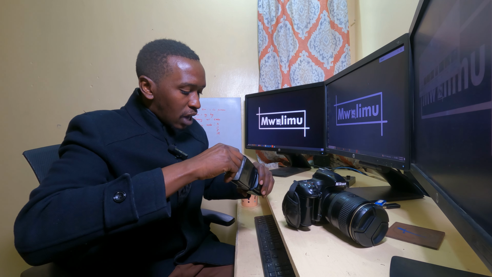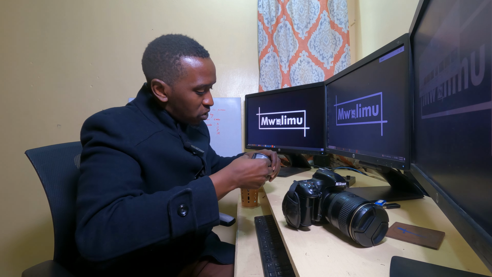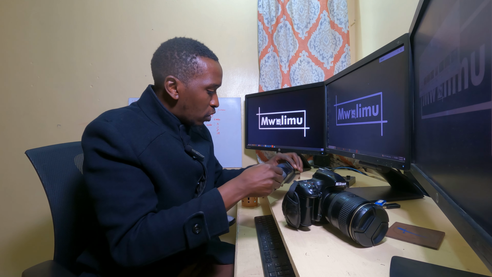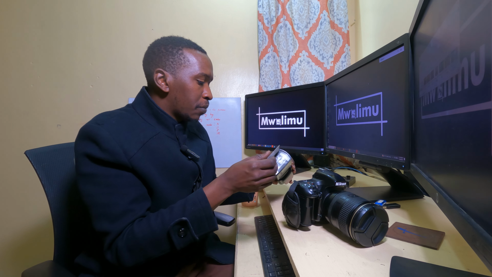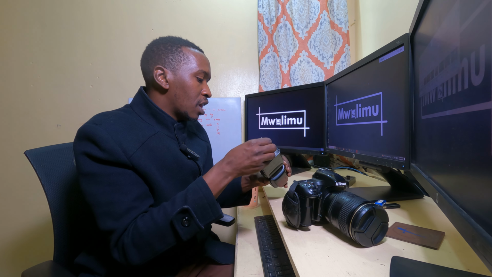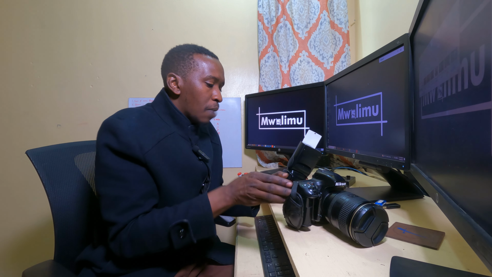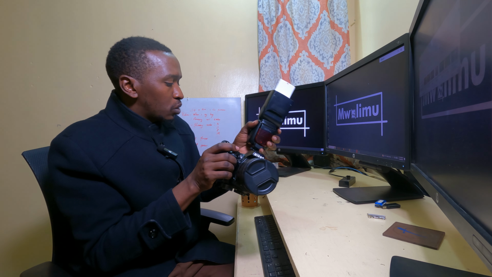I'm going to be using the bounce card only. I'm not a fan of those modifiers that we put on speed lights. I used to use them a while back, but I'm just going to use the bounce card and nothing else. So I have my speed light at 1/4, and I'm going to attach it to my camera, and I'm going to take a photo.